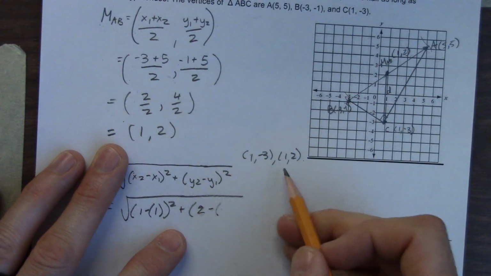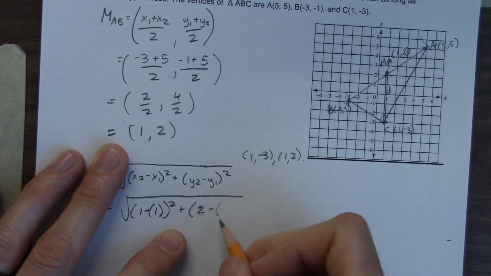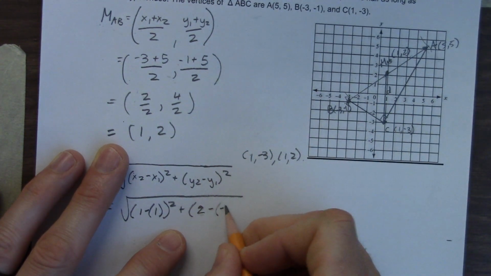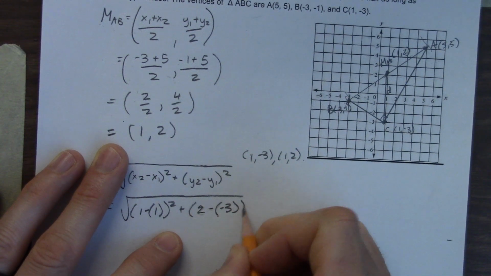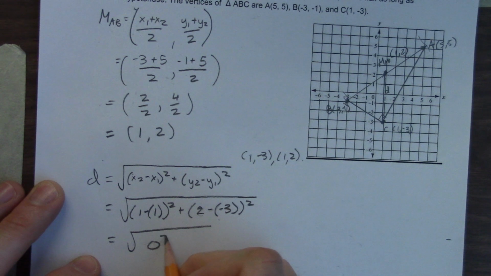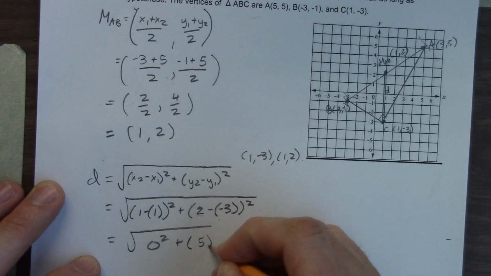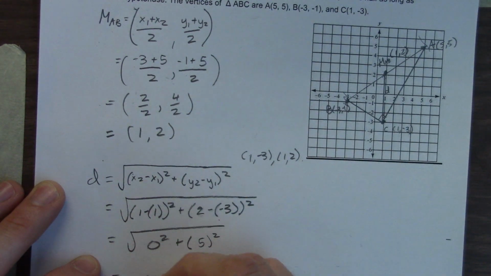So it's 2 minus 3 squared, right? I think that's right. So we get 0 squared plus 2 plus 3 is 5 squared. So we get square root of 25, which is 5.